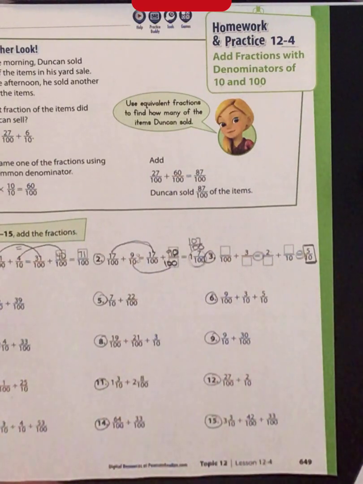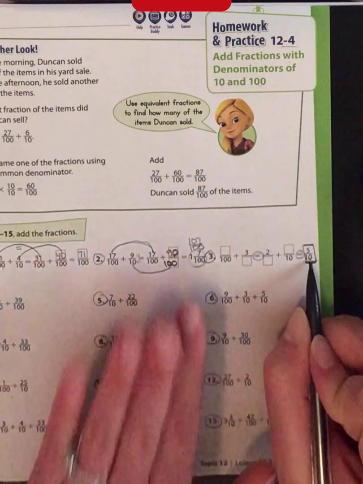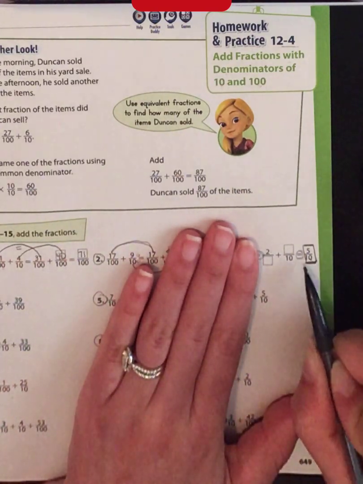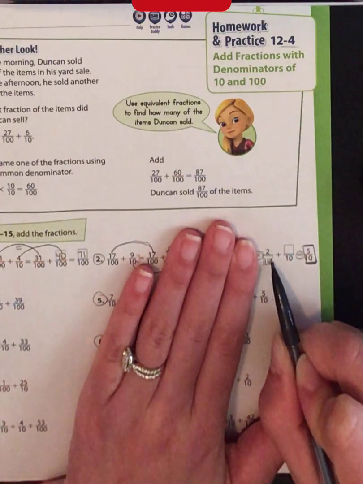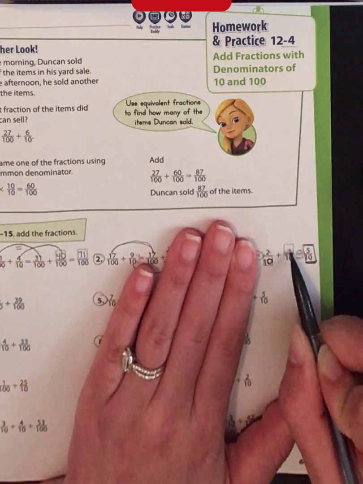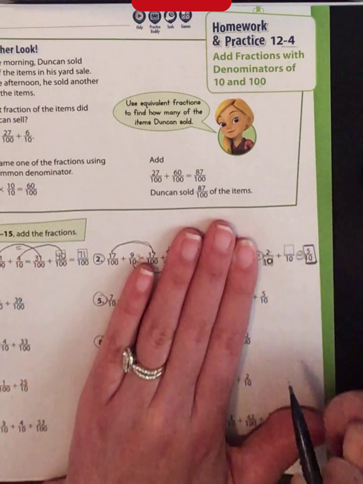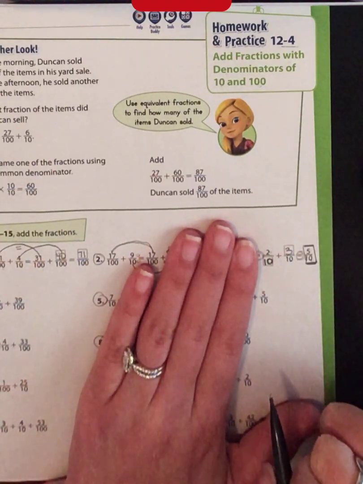We want our answer to end up being 5 tenths. So let's look at this side of it. Okay? If we've got tenths plus tenths, we know that this also needs to be in tenths. So we've got 2 tenths plus how many tenths do we need to get to 5? 2 plus what gives you 5? 3, right?